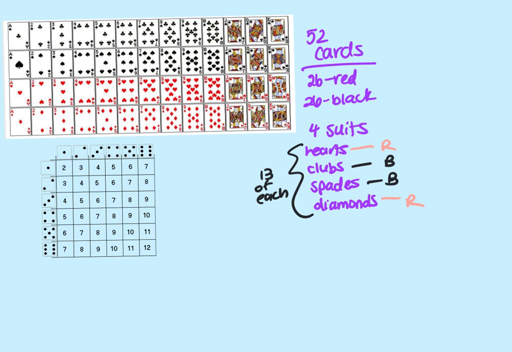So it might ask you, the sample set would be 52 cards, but what's the probability of drawing a black card? It is 26 out of 52 or 1/2. What's the probability of pulling a heart? It's 13 out of 52 or 1/4, okay?